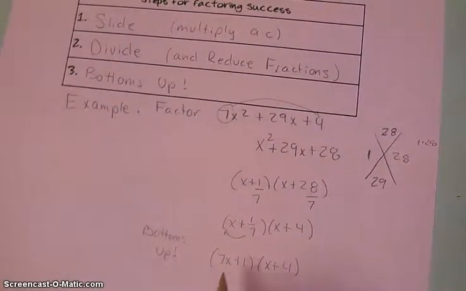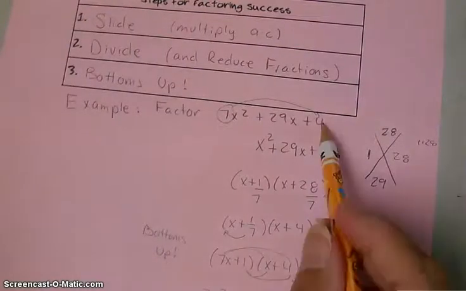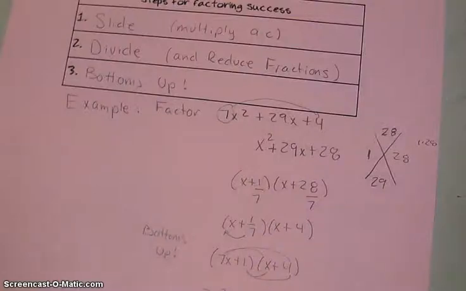I'm going to write my little bottoms up here, kind of remember what we did, and now I have a factored form. So like we did when we factored when A was 1, we try multiplying out. 7x times x gives me 7x squared. 7x times 4 is plus 28x. 1 times x is x, and 1 times 4 is plus 4. So 7x squared plus 29x plus 4. It matches my original problem, so I know I factored correctly.